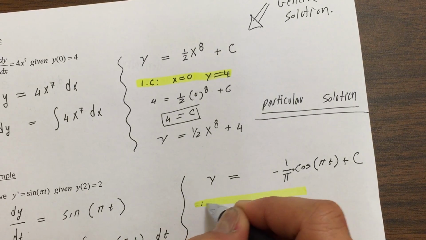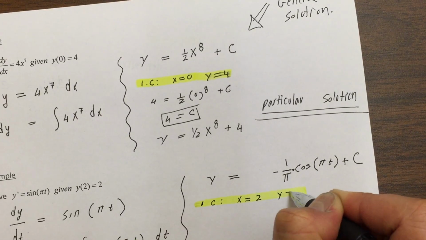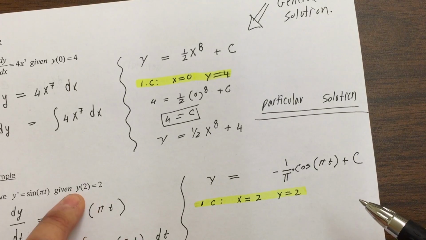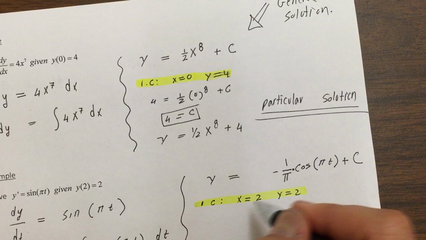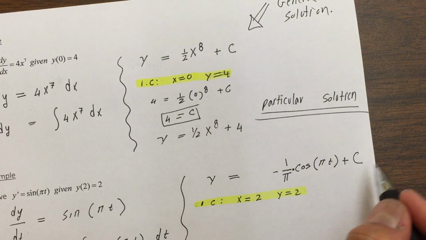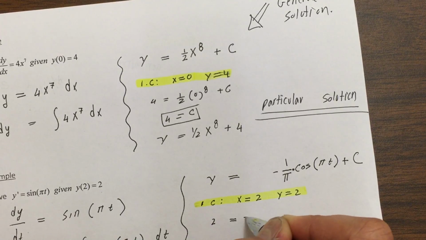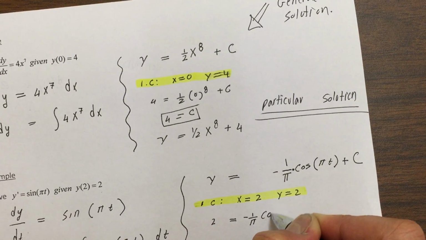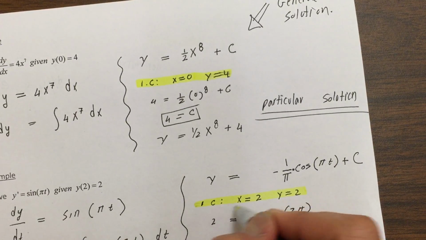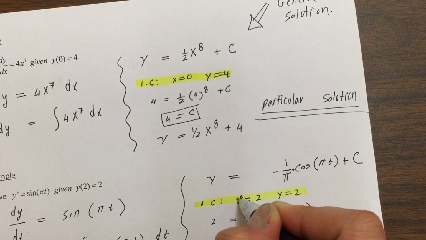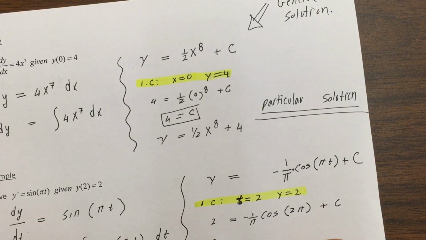So our initial condition, x equals 2, y equals 2. That's what it says right here, right? X is inside the parentheses, y is the value outside the parentheses. So we take that and we plug it in here, and that allows us to find what c is. So let's see, 2 equals negative 1 over pi cosine of 2 pi, because, I'm sorry, I should have said t and y, t, okay, because that's t. So plus c. So then what do we have here?